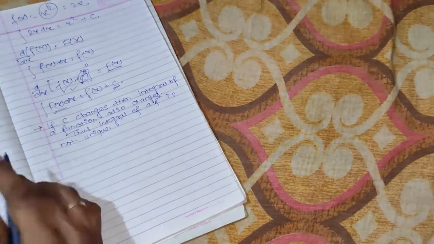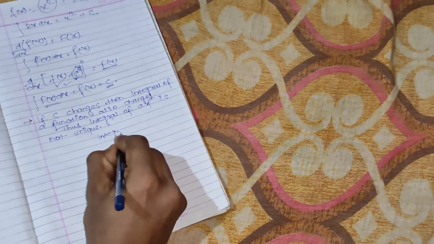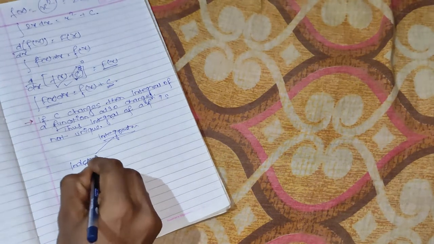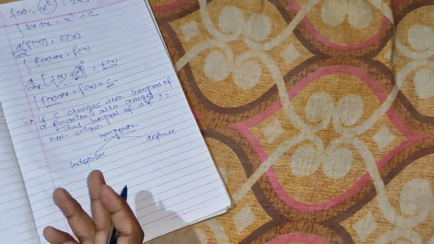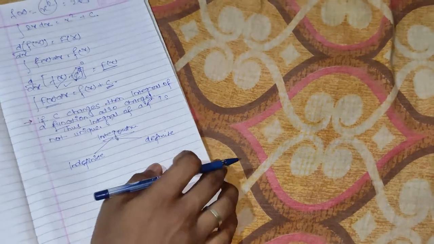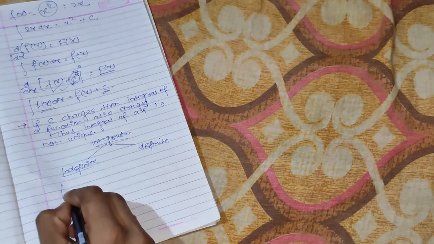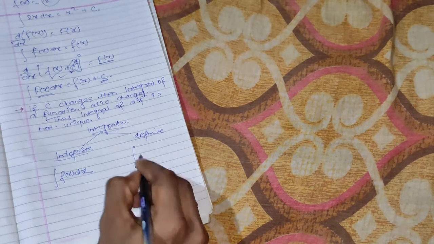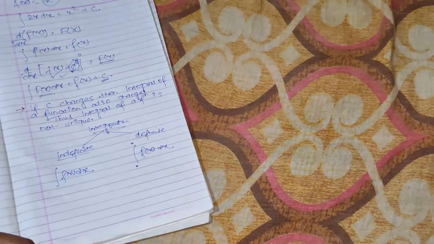This point has been done. Now there are two types of integration we have to study. First one is indefinite and second one is the definite integral. All the rules and principles are equivalent for both types of integration, but the only difference is that in indefinite integral you don't have any limit over the integration, but in definite integration you will have certain limits over there. So you have to apply that, and how you can apply that we will see in our upcoming videos.